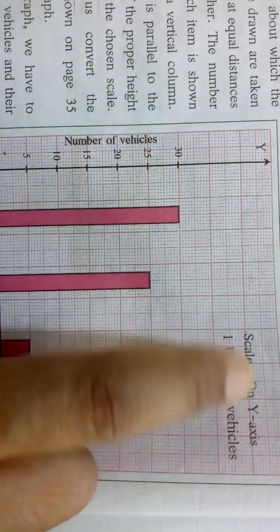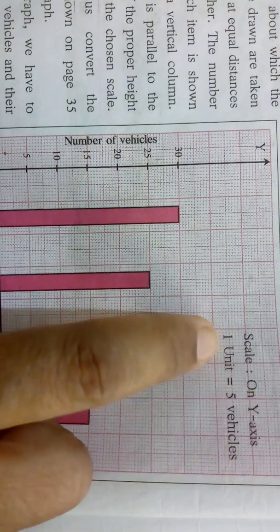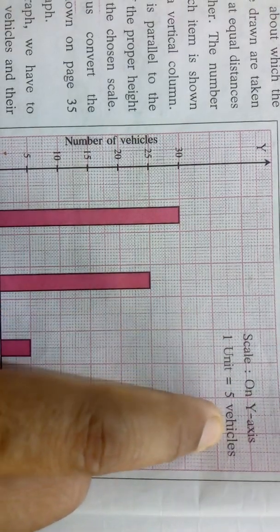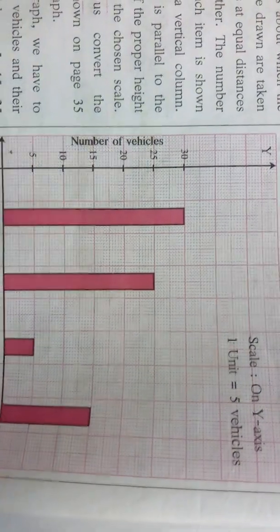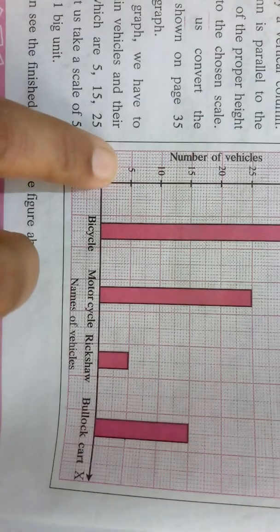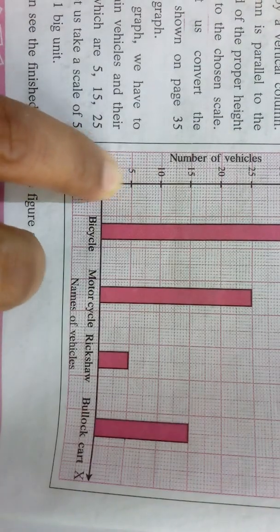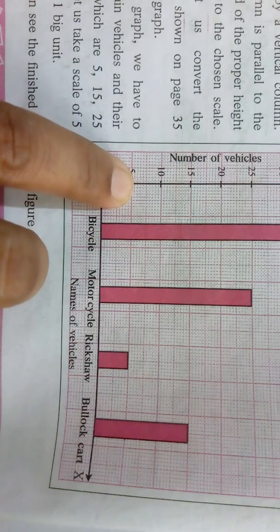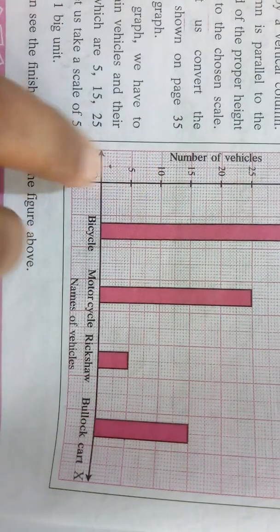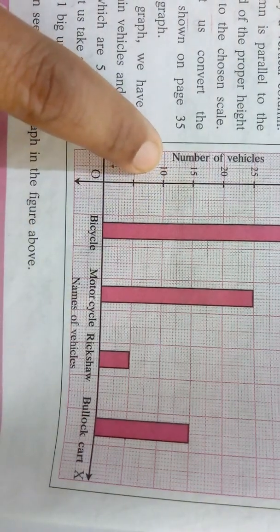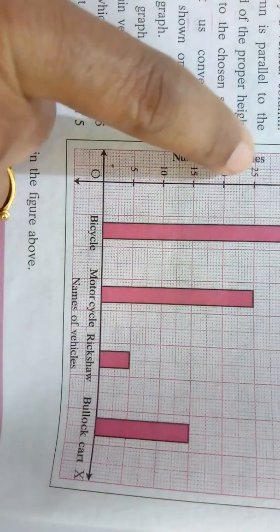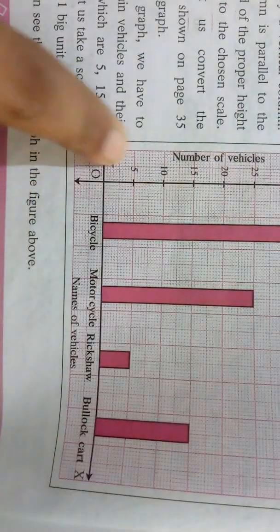What is the scale given? On y-axis 1 unit is equal to 5 vehicles. It means 1 centimeter distance shows 5 vehicles, and the next 1 centimeter distance shows 10. Like that 10, 15, 20, 25, 30 is shown on y-axis.